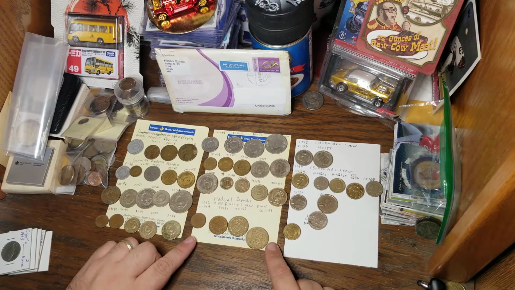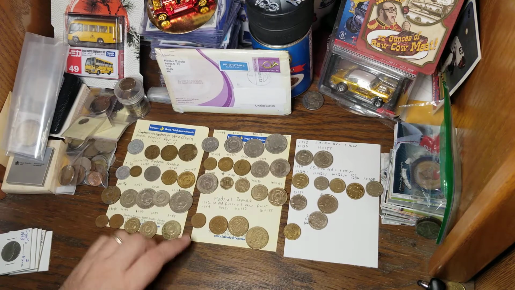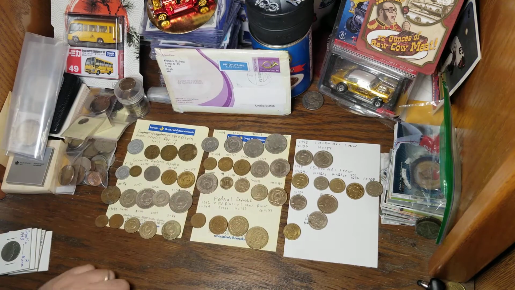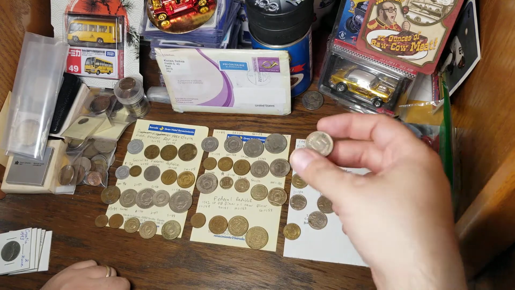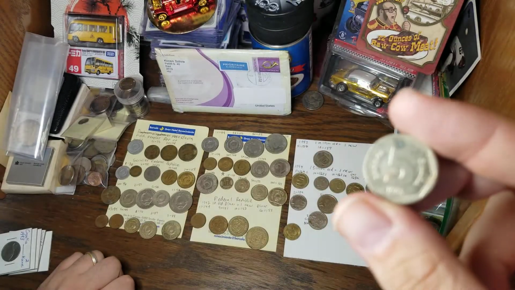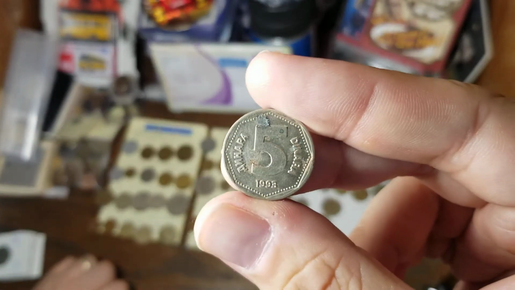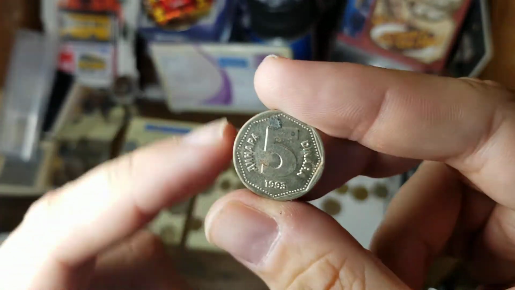So in the middle of 1993 they redid their currency again. This time 1 million of the old dinars was worth 1 new dinar, which made everything over here completely worthless, practically. Here is a 5 dinar coin from 1993.